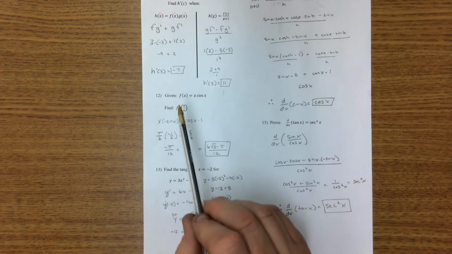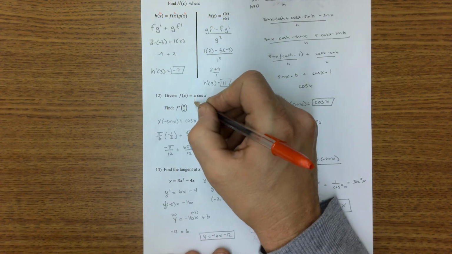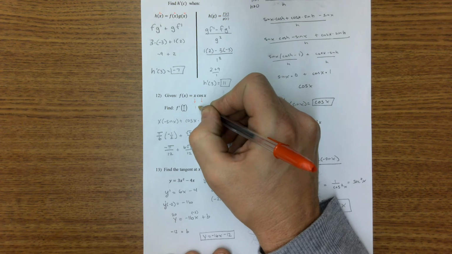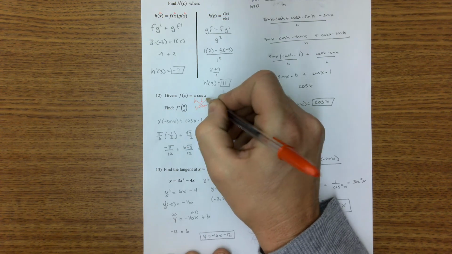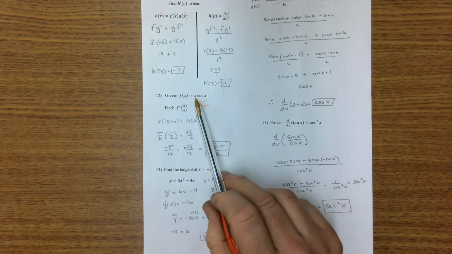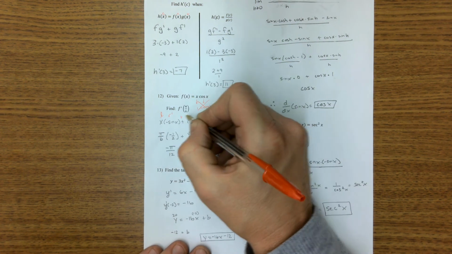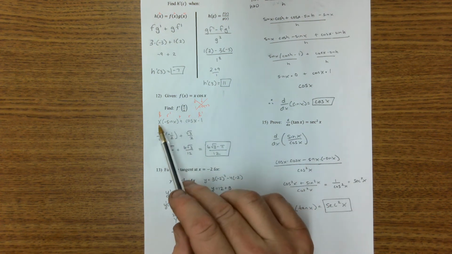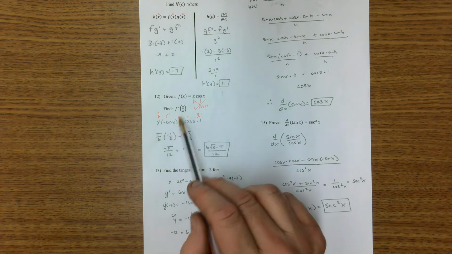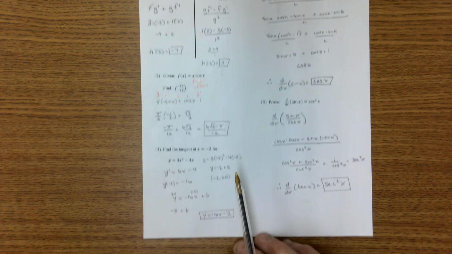Number 12. You have a product. Now what you cannot do is take the derivative of them separately. That does not work. It's the one thing we don't do. We can't do the derivative separately. So we do left d right plus right d left. Now we plug in pi over 6 there, there, there. Do the math, get common denominators, simplify it.